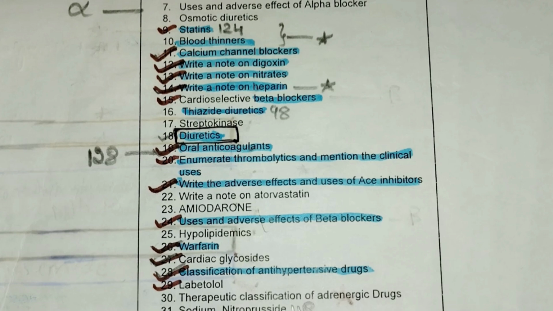22, write a note on uses and adverse effects of beta blockers. 25, hyperlipidemics. 26, warfarin. 27, cardiac glycosides. 28, classification of hypertensive drugs. 29, labetalol. 30, therapeutic classification of adrenergic drugs.